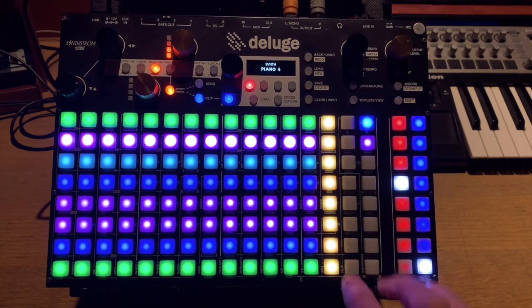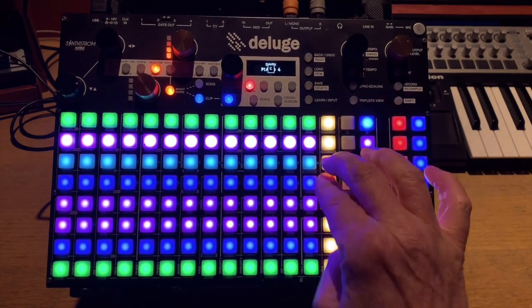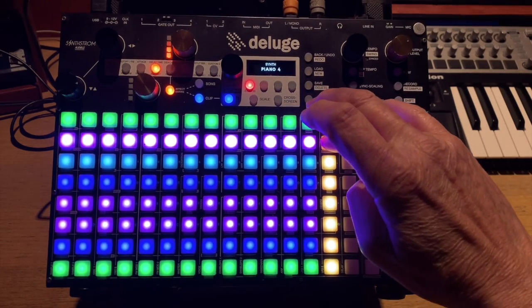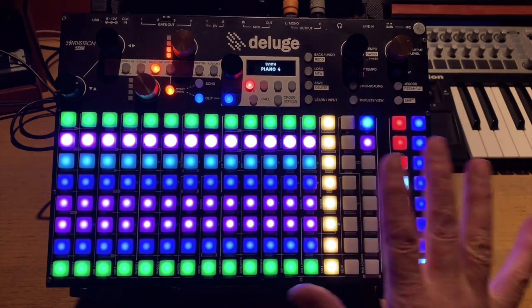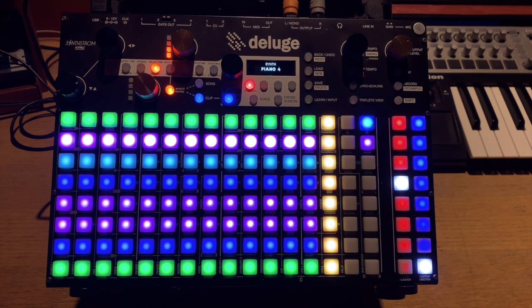Here's another view. Still all within B minor. All of these notes to the left are different notes within that scale.